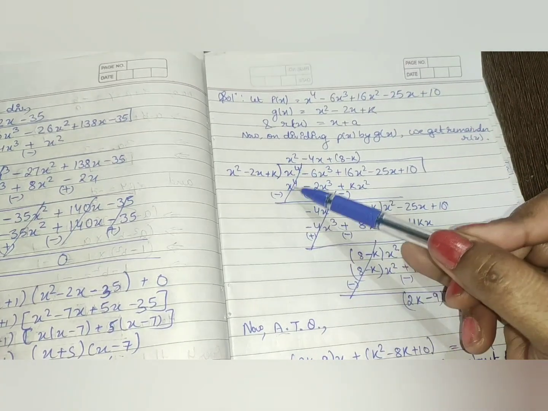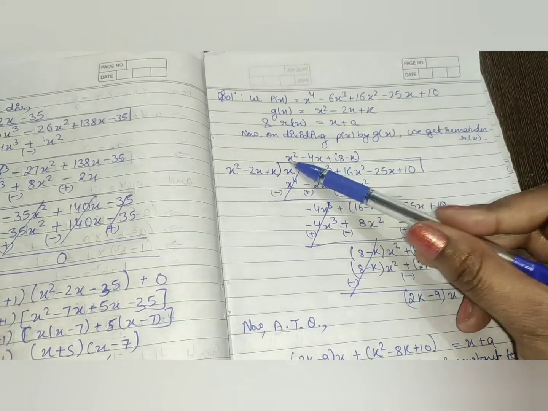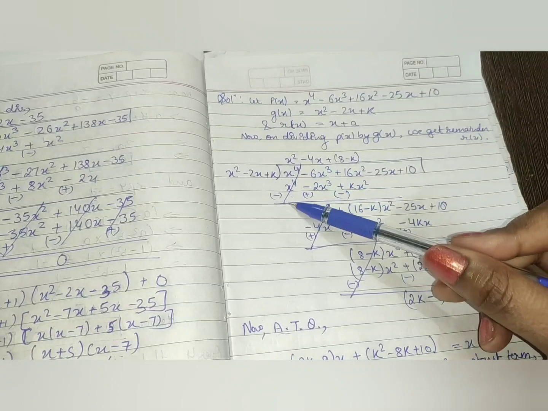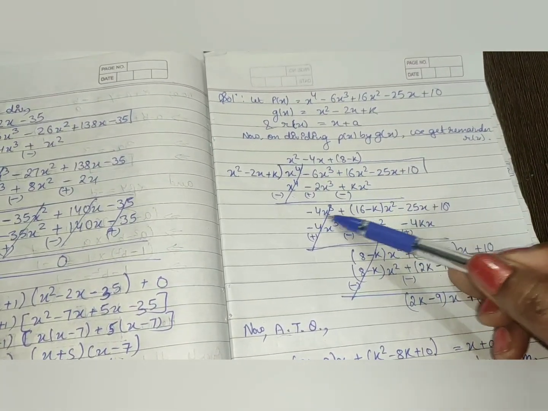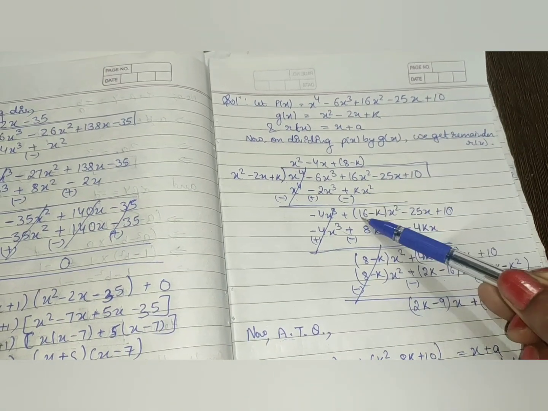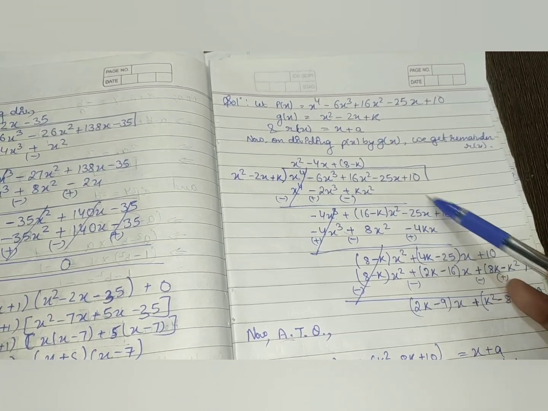x^2 into x^2 is x^4. x^2 into minus 2x is minus 2x^3. x^2 into k is kx^2. Change the sign, this will cancel out. Fine. Now you will get minus 4x^3. Here you can see (16 minus k) x^2, meaning x^2 is common. These two terms as it is.